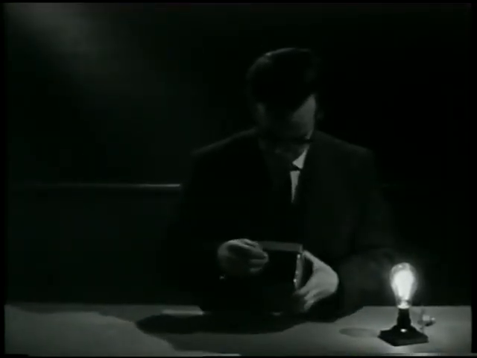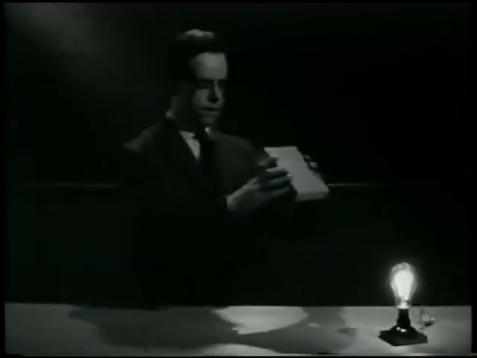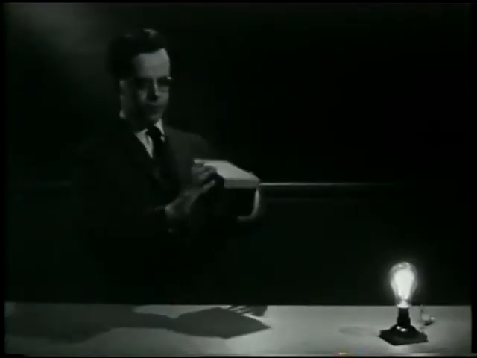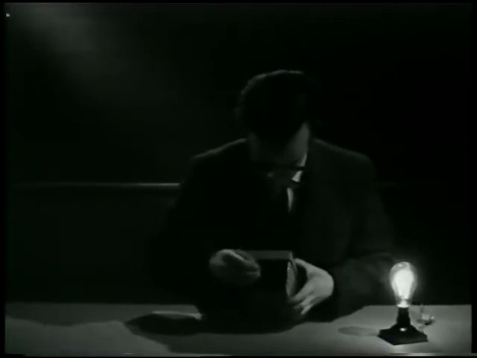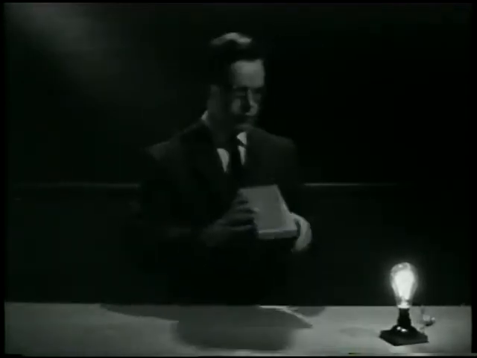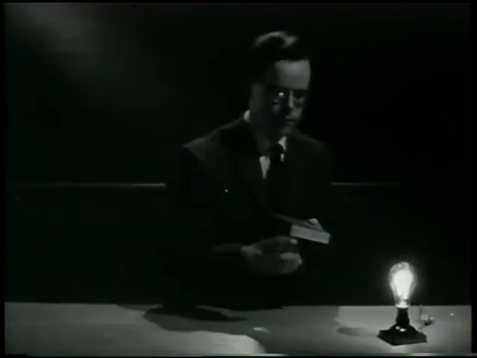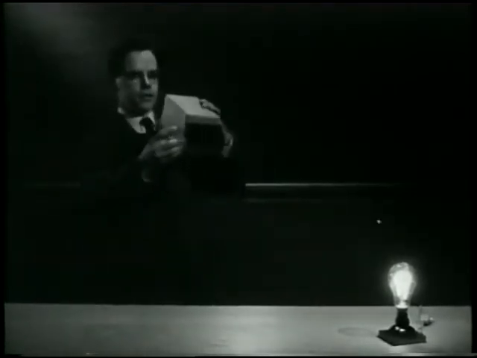Several pinholes. Several pictures. More pinholes. More pictures. If I slide this lens across the front, all the pictures come together into a single image. The lens is bending the rays so that they all pass to the same place, where the image is.